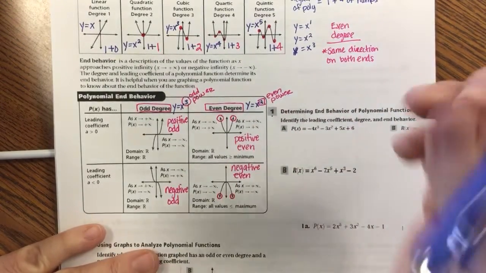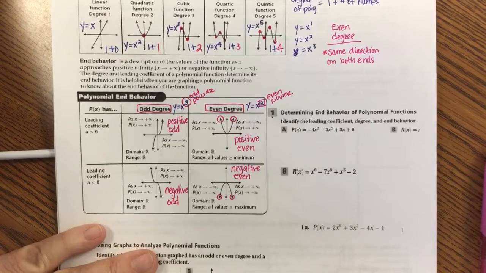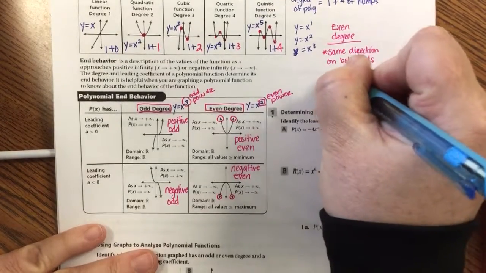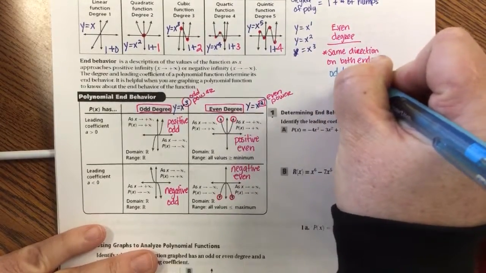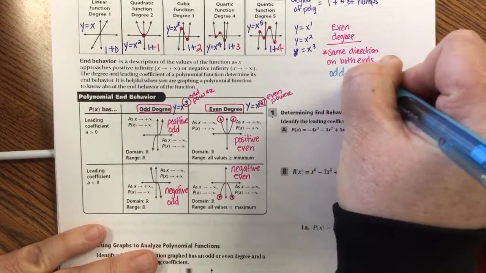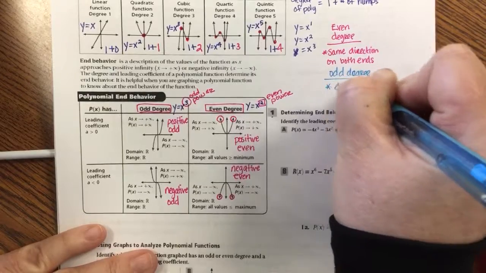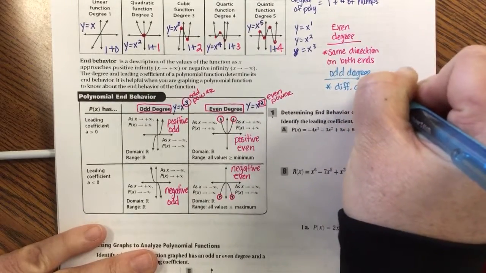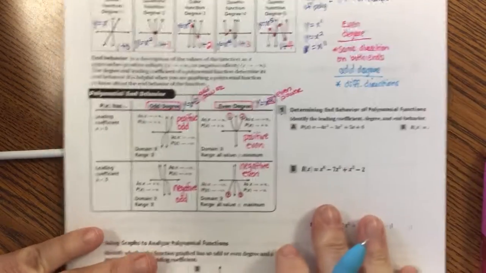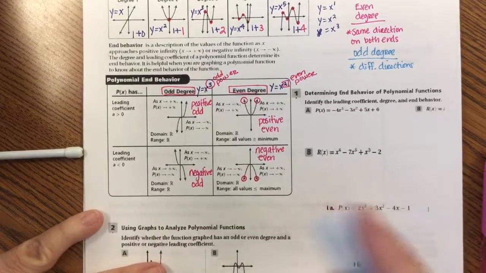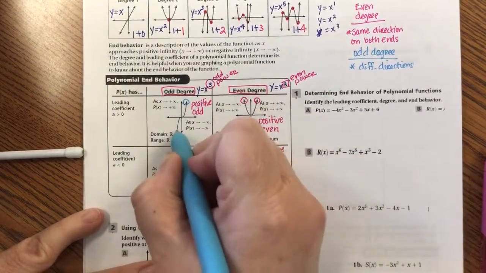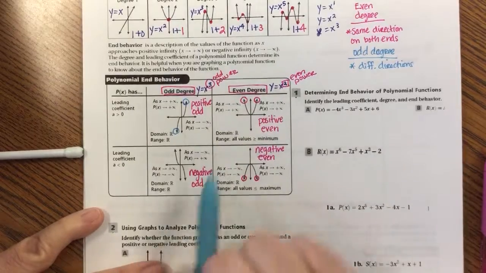Now, what's true about the flip side of that is odd degree will be going different directions. So if you look over here at the odd one, I have one going up, one going down.